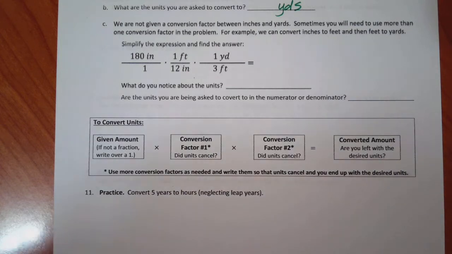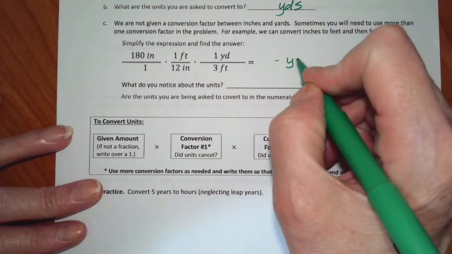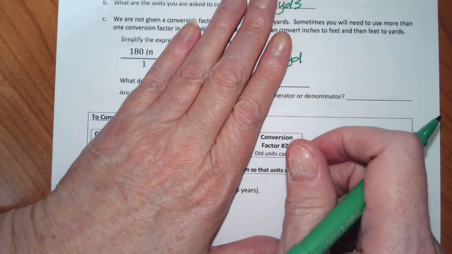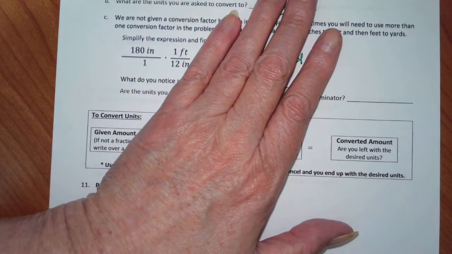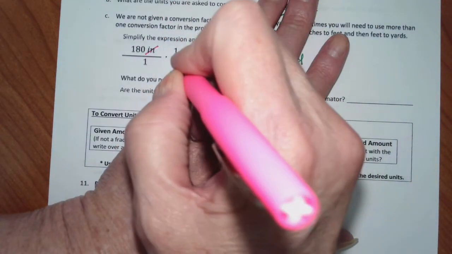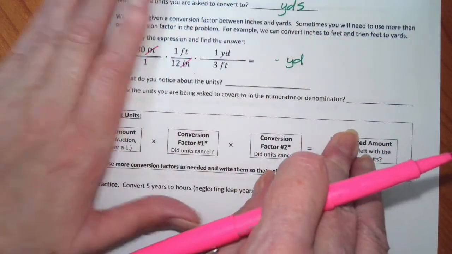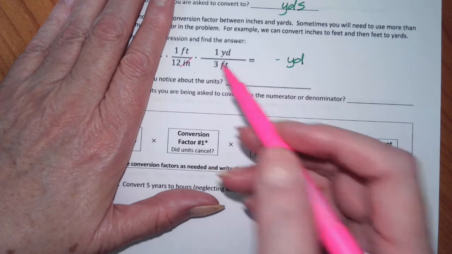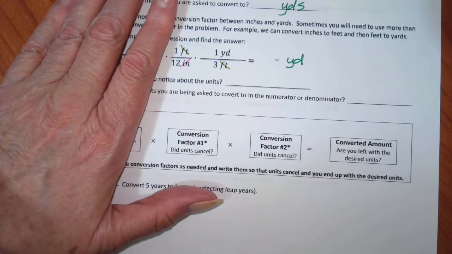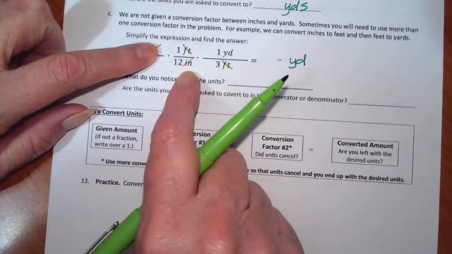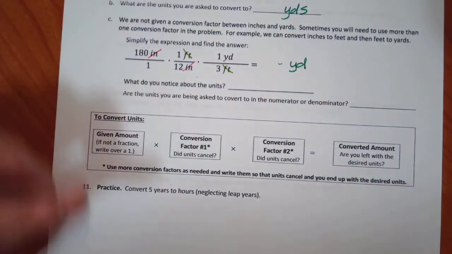So in the beginning here, I know that I want to end in yards. I'm starting at inches, so I need to get rid of the inches. So I'm going to go to the conversion that gives me inches and feet. So my inches are gone. But I'm still not quite there yet. So now I need to go from feet to yards. So I use the conversion that 3 feet is equal to 1 yard. So notice I had inches in the numerator and then in the denominator, feet and feet. But I knew I wanted the yards up here, so that's where I stopped.